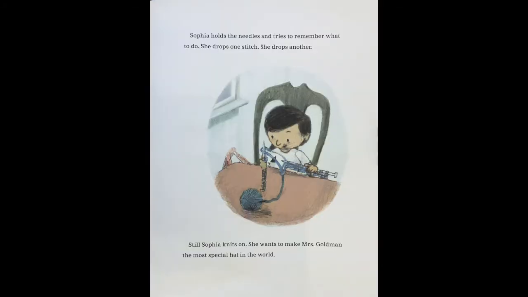Sophia holds the needles and tries to remember what to do. She drops one stitch. She drops another. Still, Sophia knits on. She wants to make Mrs. Goldman the most special hat in the world.